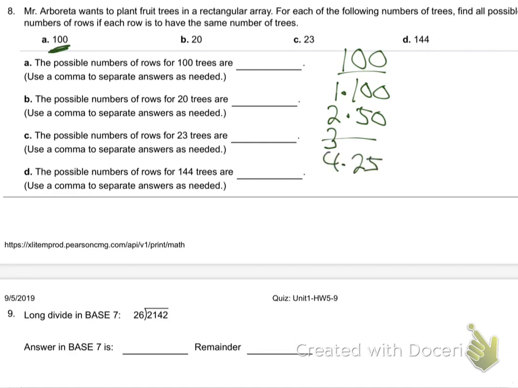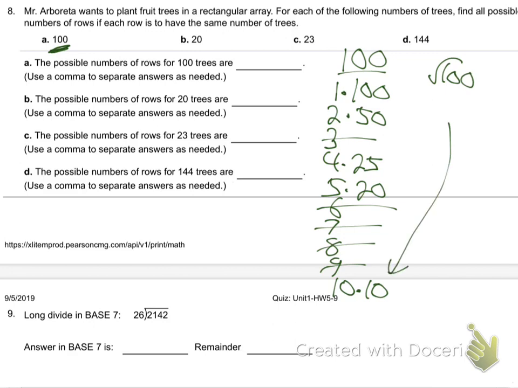4 times 25. 5 times 20. 6 doesn't work. 7 doesn't work. 8 doesn't work. 9 doesn't work. 10 times 10. And once you get to that number, that's the square root of the number, right? Square root of 100 is 10. You can stop, because anything after that would be a repeat of earlier numbers. You know what I mean?